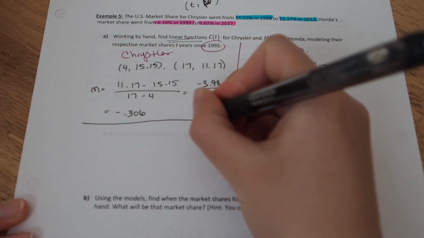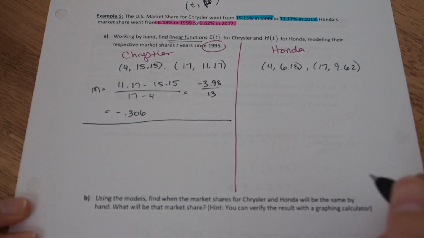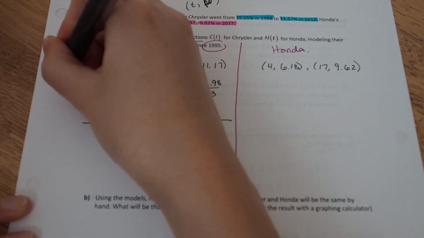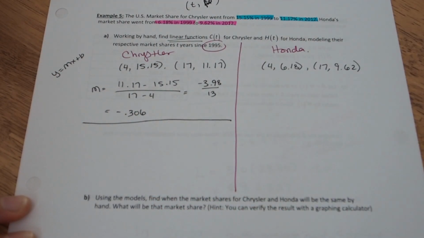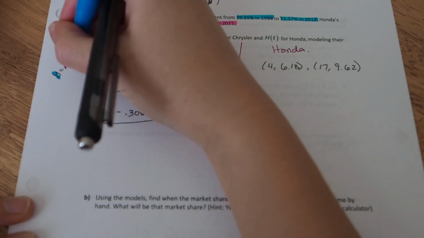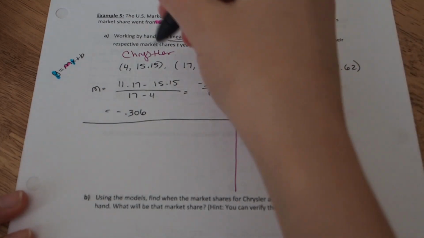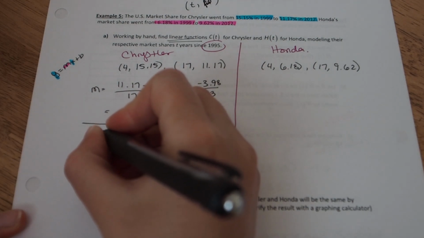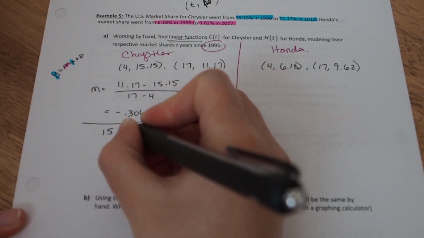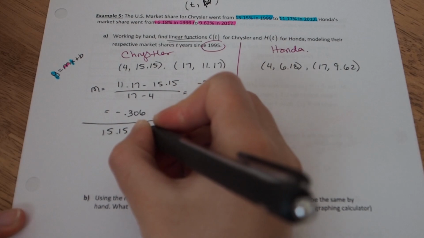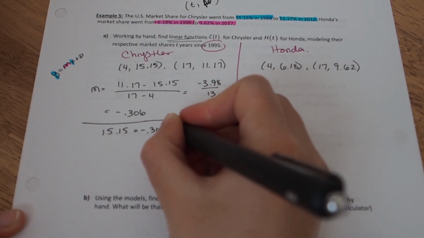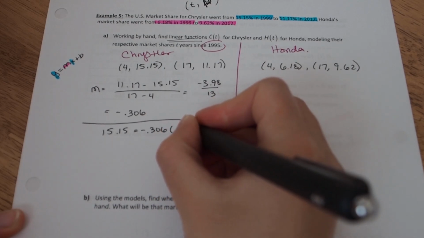Then, once you've found slope, you need to find the y-intercept. You know that your equation is of the form y equals mx plus b. Remember that once you have m, you plug an ordered pair in for x and for y so that you can solve for b. I'm just going to take the first ordered pair, plug it in for x and for y, and solve for b. So I've got 15.15 equals m, negative 0.306, times x, which is 4, plus b.